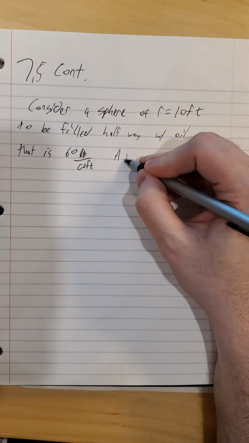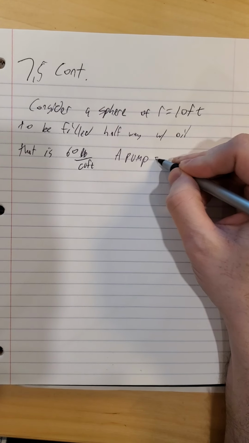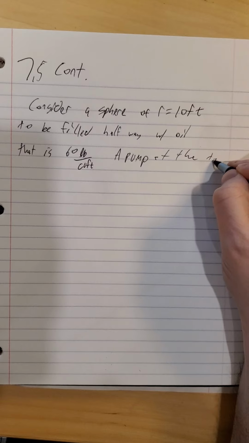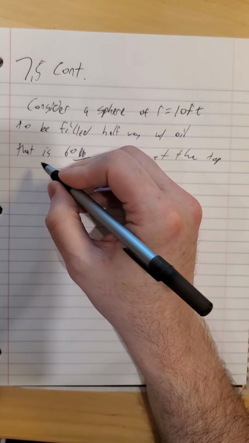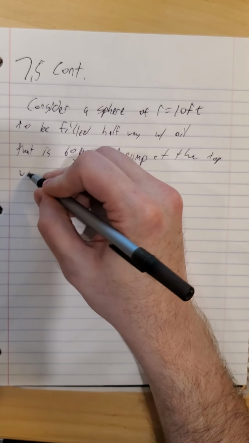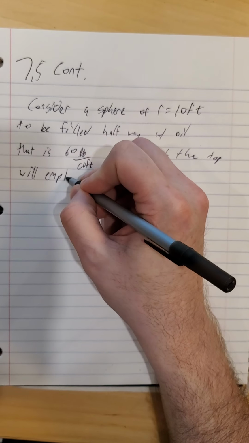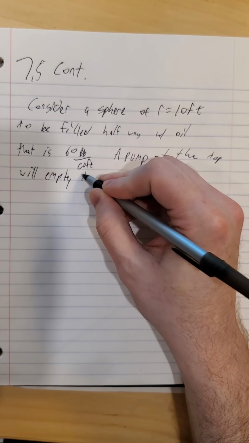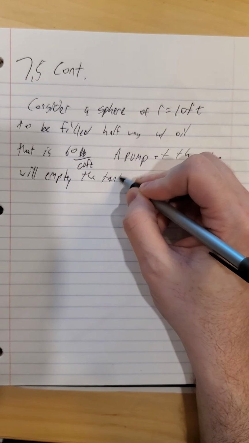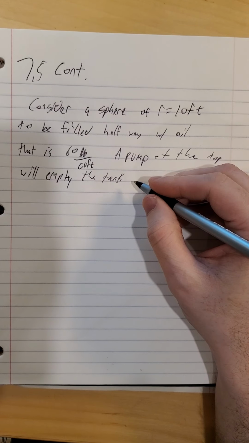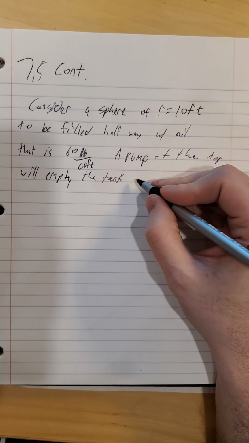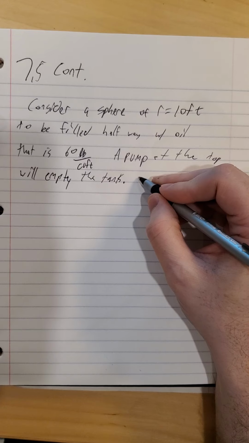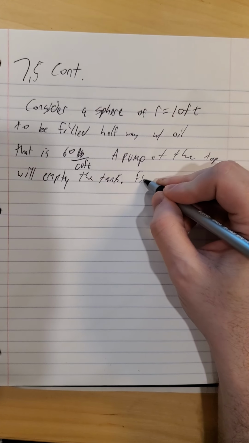So we're going to put a pump at the top. And we're going to use the pump to empty the tank. And we're going to find the work that the pump performs.